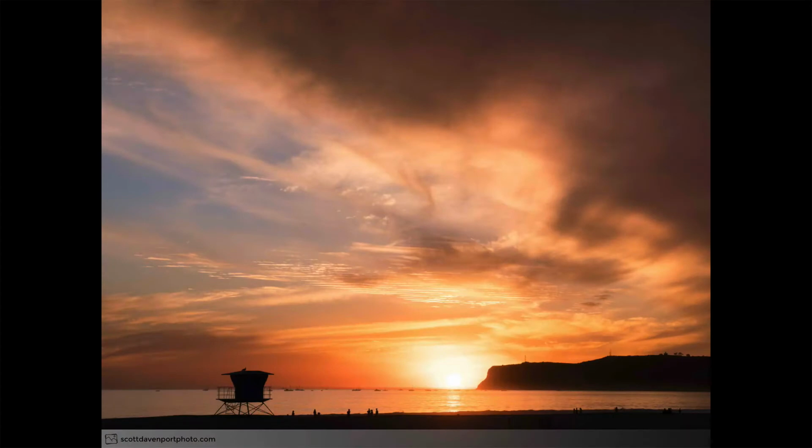This scene was all about the sky. That's what was most interesting on location. I kept a very slim sliver of foreground just for context. Got a silhouette of a lifeguard tower, a few people out on the beach, some boats out there, but this scene is all about sky.